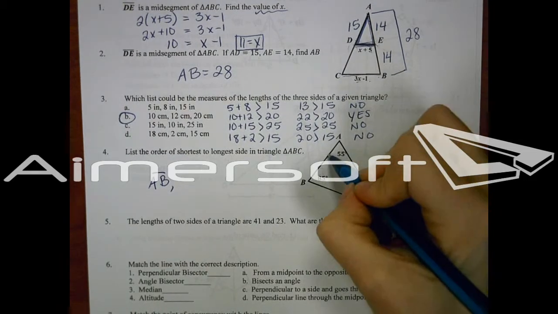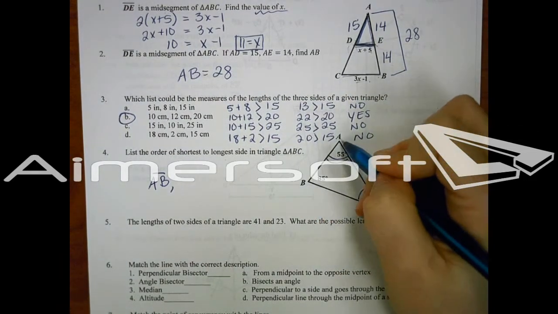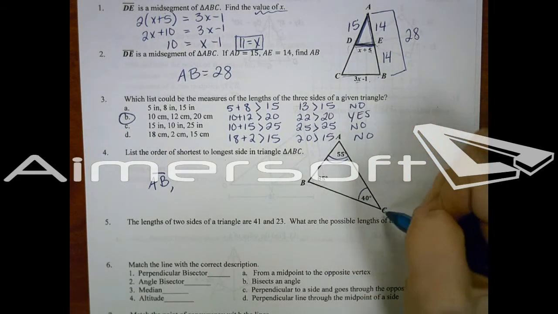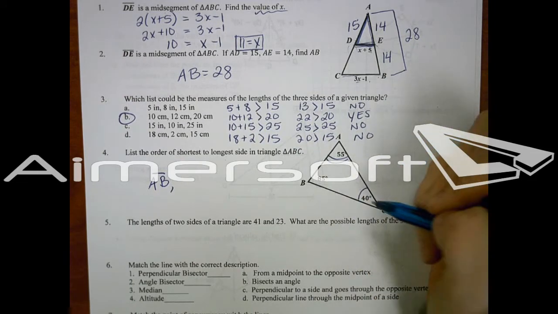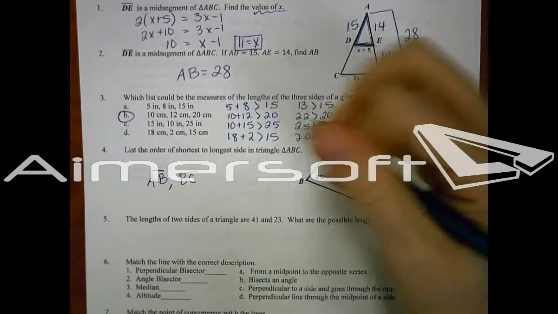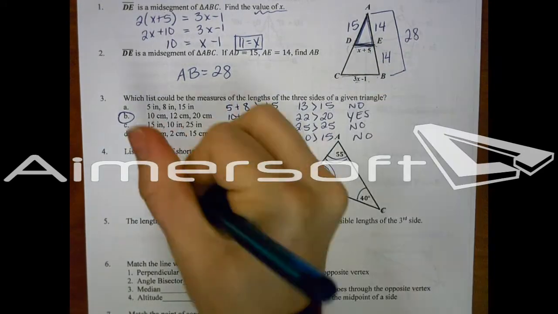The next angle, the next largest, is 55 degrees, which is angle A. So A won't be included in that. So BC is across from A. So BC is my next longest segment. And my largest segment is across from this 85 degrees, which would be AC.